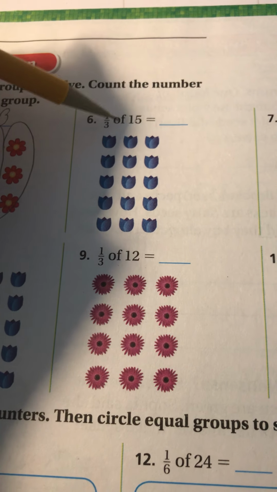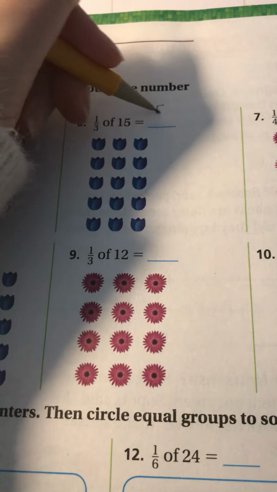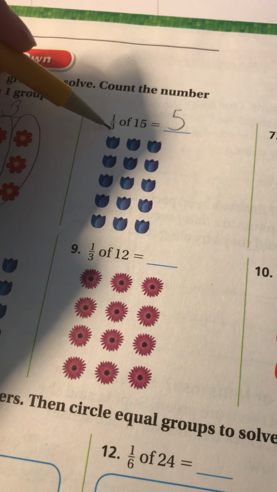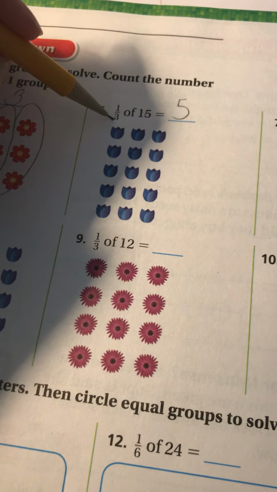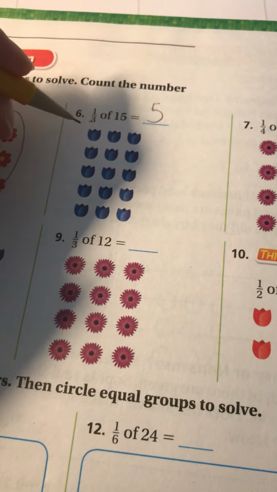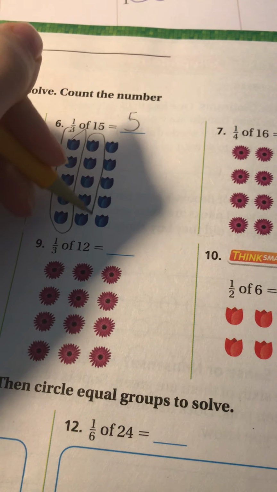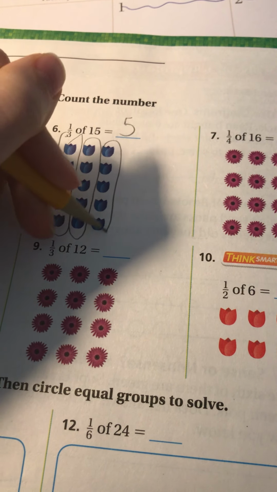This one I'm going to do 15 divided by 3, I'll get 5. I want 3 groups, right? The denominator tells us how many groups. This tells us how many in each group. Good.